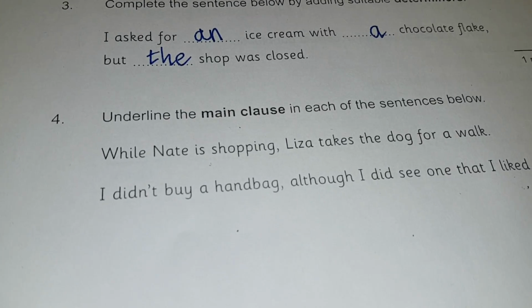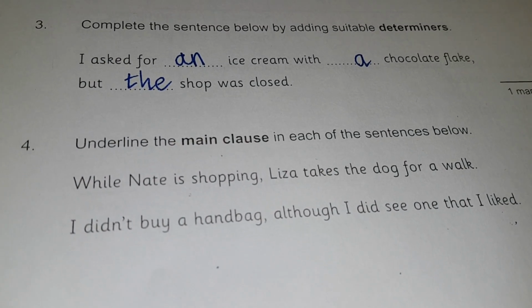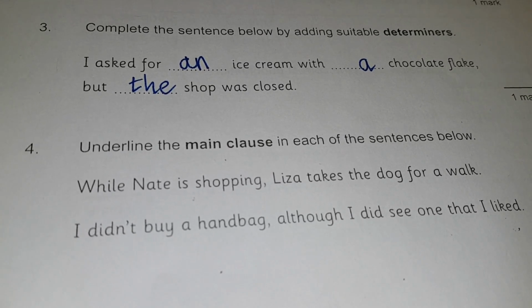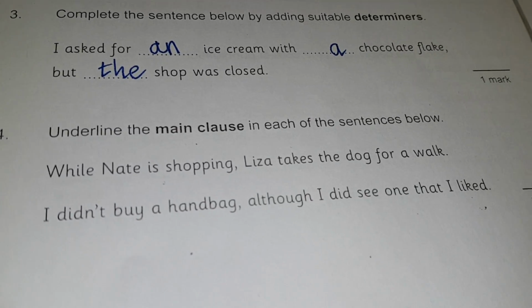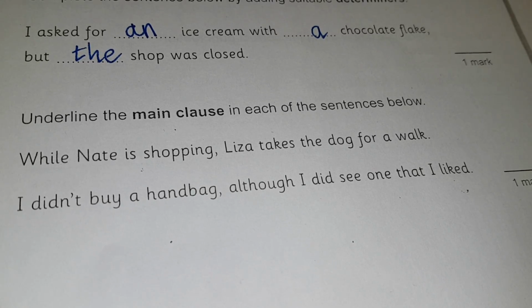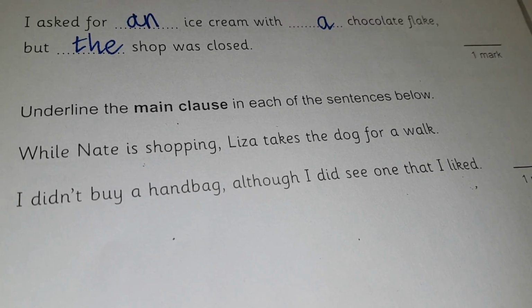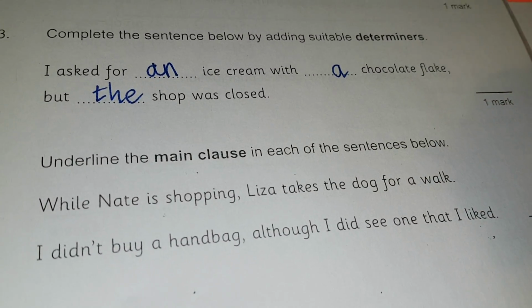Number 4, underline the main clause in each of the sentences below. So a main clause and a subordinate clause, the difference is the main clause makes sense by itself as a sentence, whereas the subordinate clause doesn't. While Nate is shopping, Lisa takes the dog for a walk. While Nate is shopping, that doesn't make sense by itself. So that is a subordinate clause and this is the main clause.